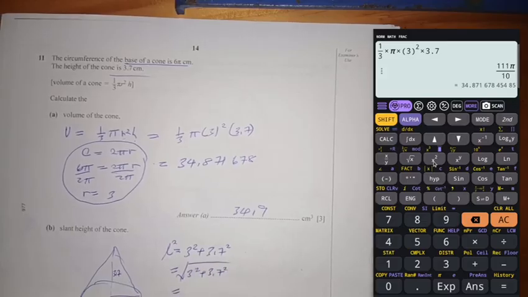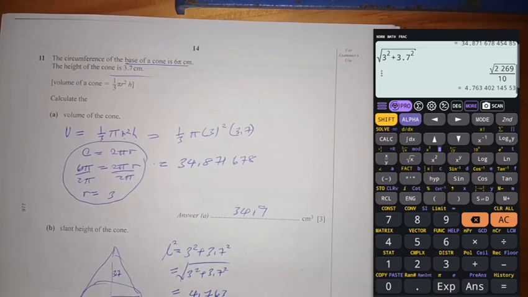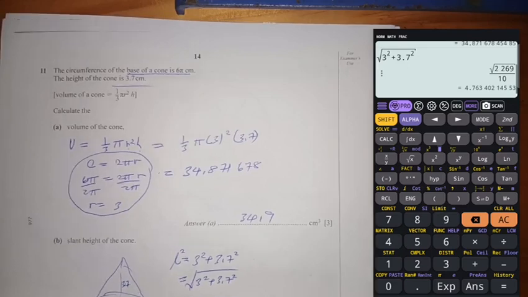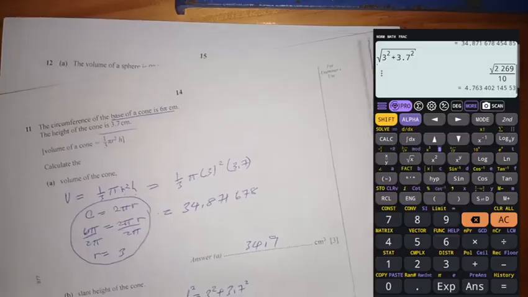So the answer is going to be 4.763. So this is 4.76 centimeters.